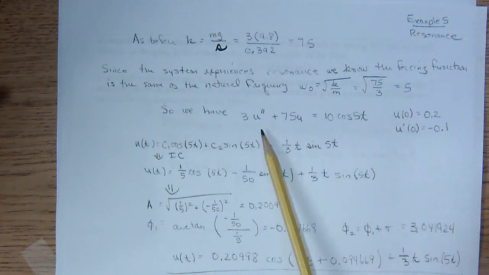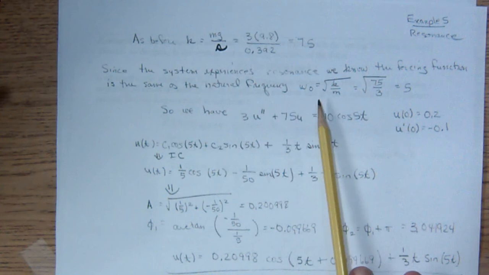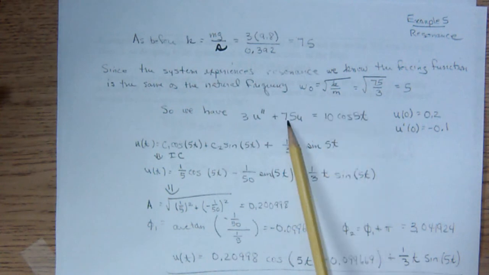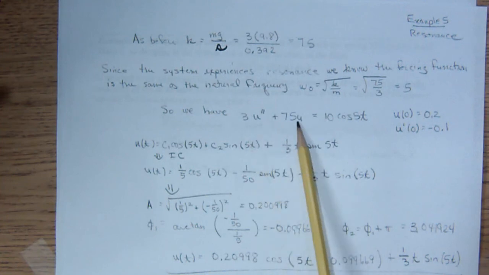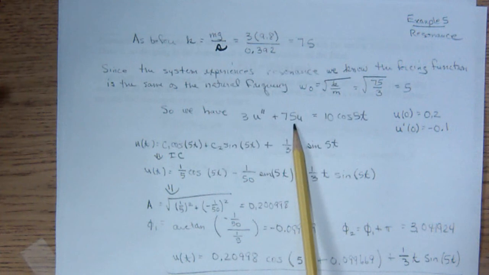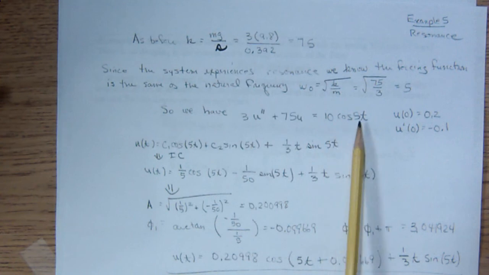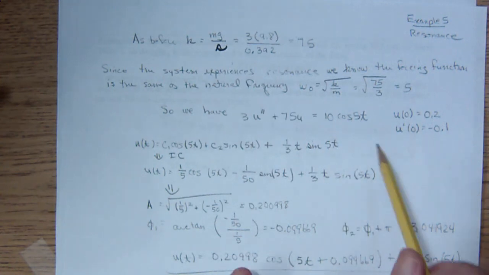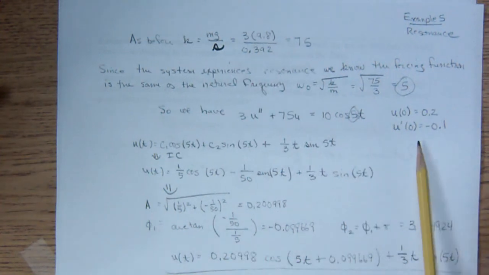So now, since there is no damping, we have the mass times the acceleration, so it's 3 u double prime plus, and this is going to be 3 times omega squared, and we're going to have this 75 here as that number. We're going to divide by the 3 in a minute, and this is going to be 10 cosine 5t. So you see we're matching up this frequency with that frequency, and here are our initial conditions changed into meters.